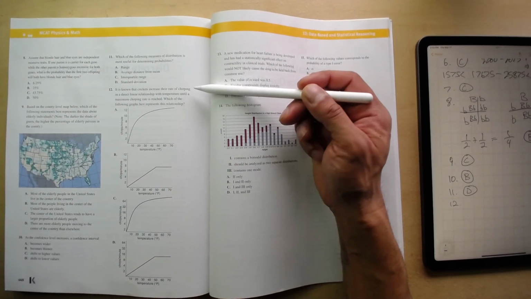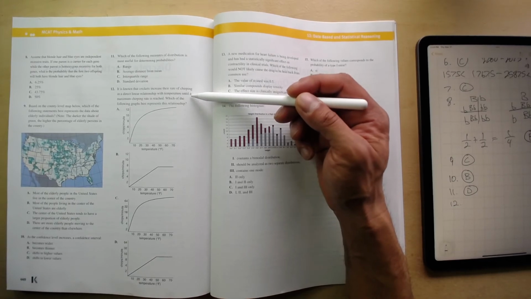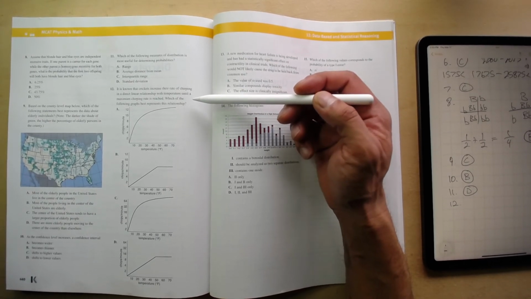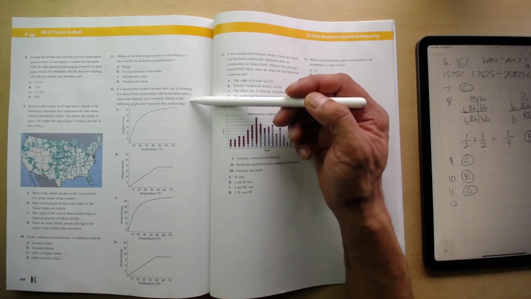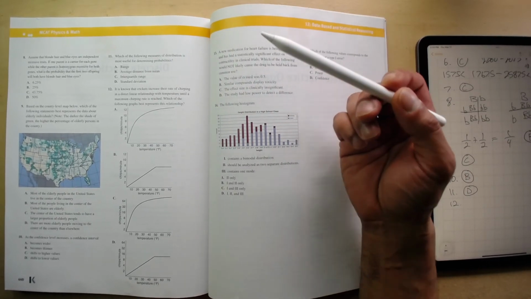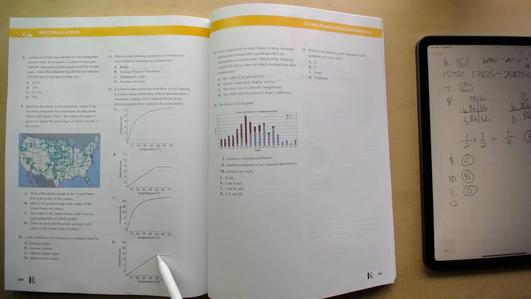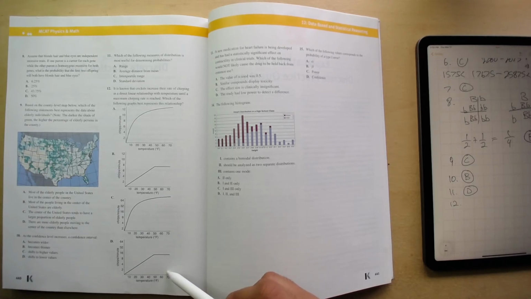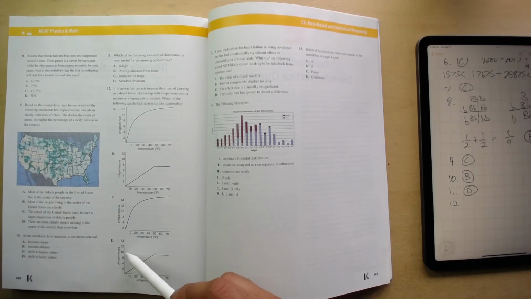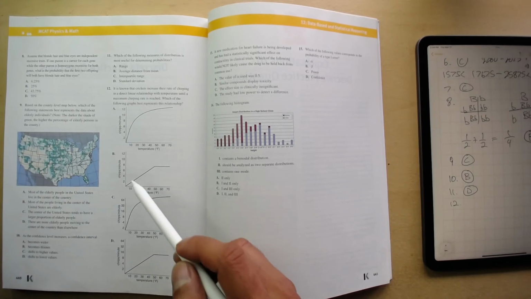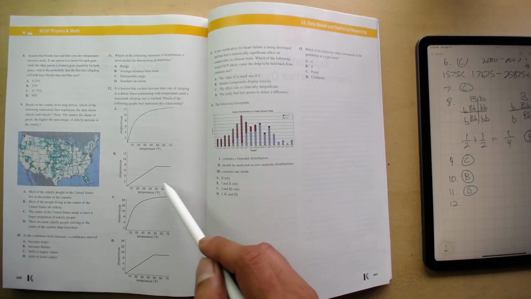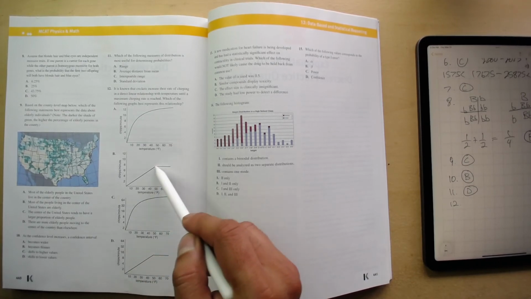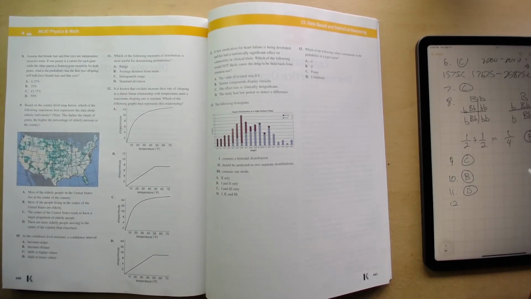12. It is known that crickets increase their rate of chirping in a direct linear relationship with temperature until a maximum chirp rate is reached. Which of the following graphs best represent this relationship? So increasing and then steady. Now what's the difference between this and this? 2, 4, 8, 16, 32. This is logarithmic. So this is not really linear. This is linear and linear. So that's linear. 12's got to be B.